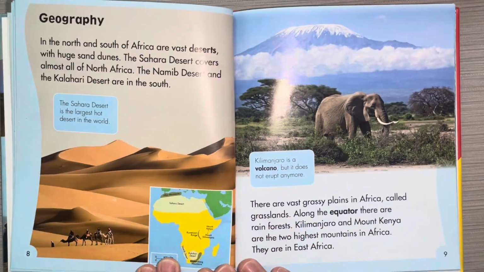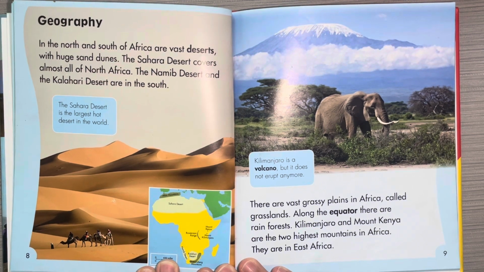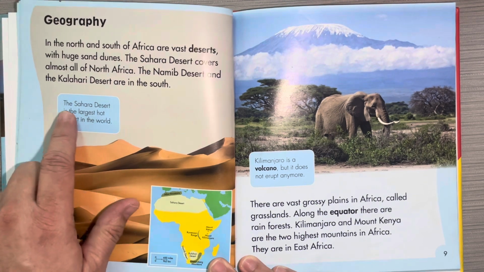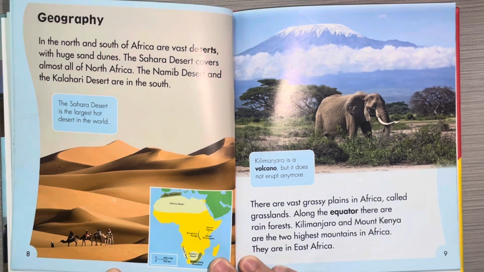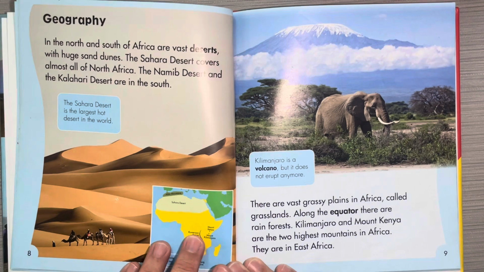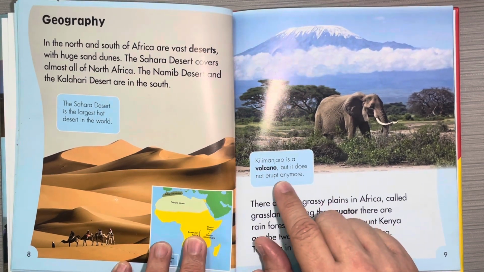Geography. In the north and south of Africa are vast deserts with huge sand dunes. The Sahara Desert covers almost all of North Africa. The Namib Desert and Kalahari Desert are in the south. The Sahara Desert is the largest hot desert in the world. Kilimanjaro is a volcano, but it does not erupt anymore.